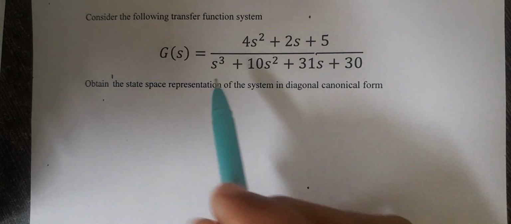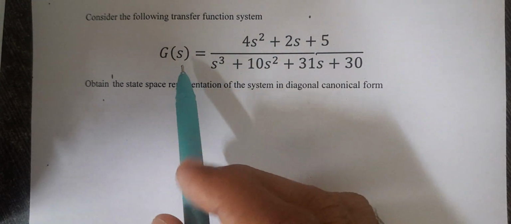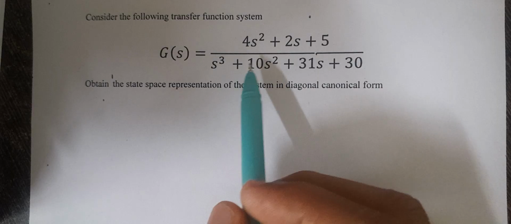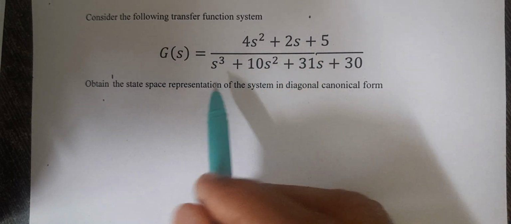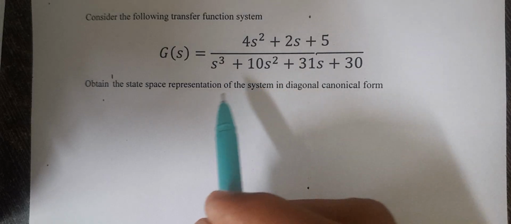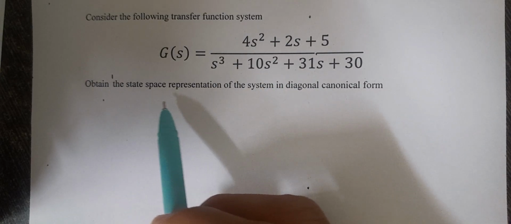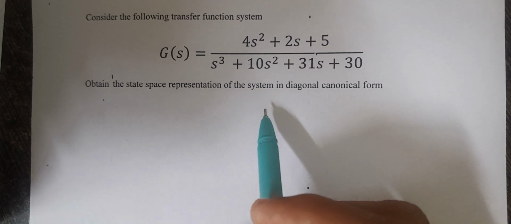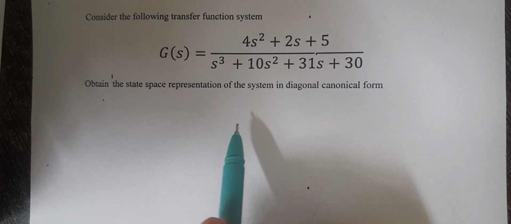Good morning. Consider the following transfer function. G of s is equal to 4s square plus 2s plus 5 by s cube plus 10s square plus 31s plus 30. Obtain the state space representation of the system in diagonal canonical form.